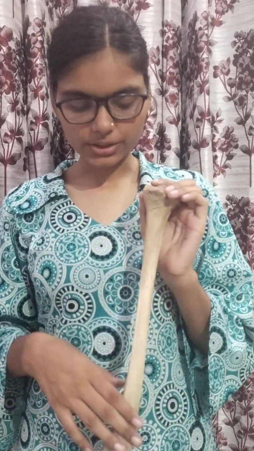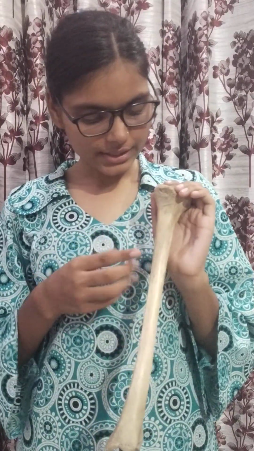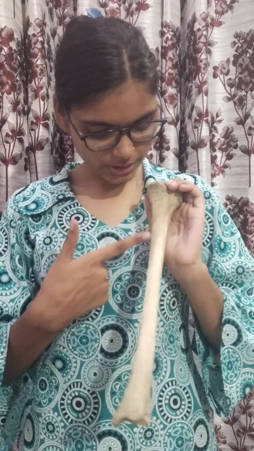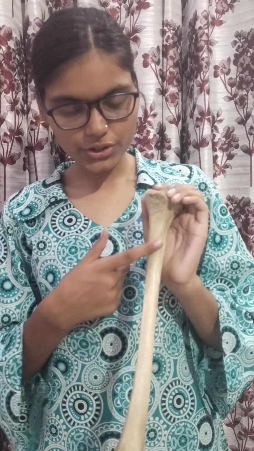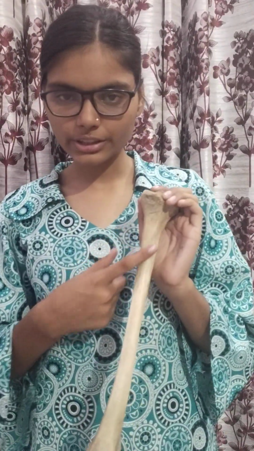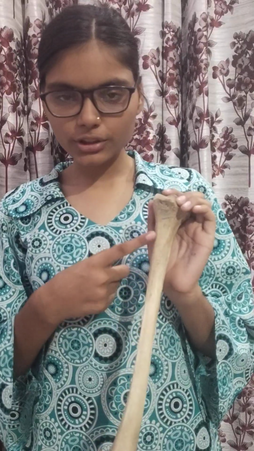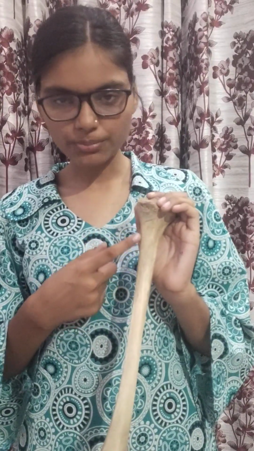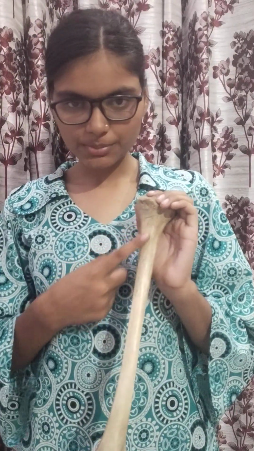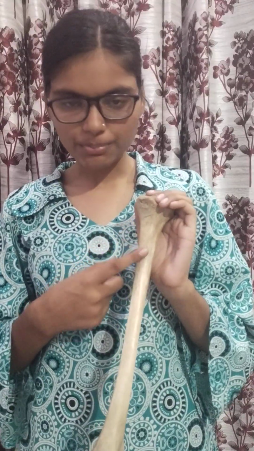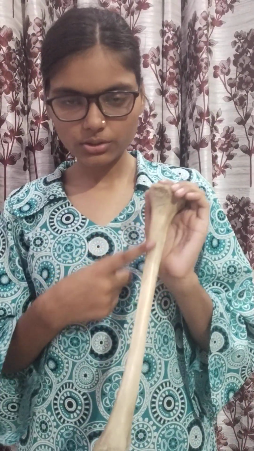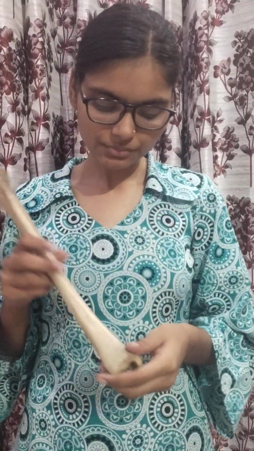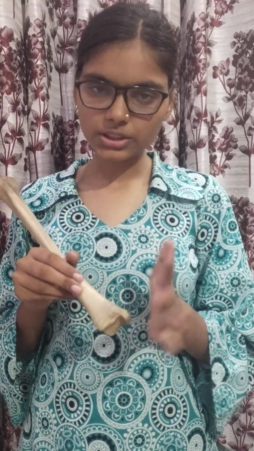Then we come to the posterior surface. The posterior surface has a line, here you can appreciate this line, which is called the soleal line. Why? Because there is the origin of the soleus muscle, clear? Above the soleal line, there is the insertion of the popliteus muscle. It is being inserted in this triangular region above the soleal line, fine, and the soleal line gives rise to the soleus muscle.